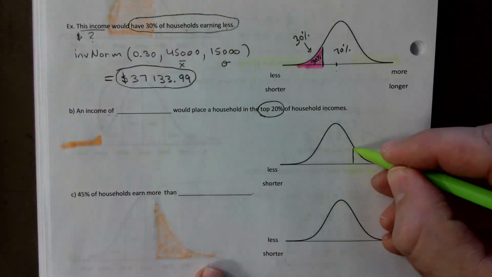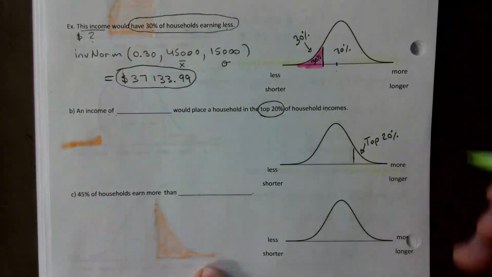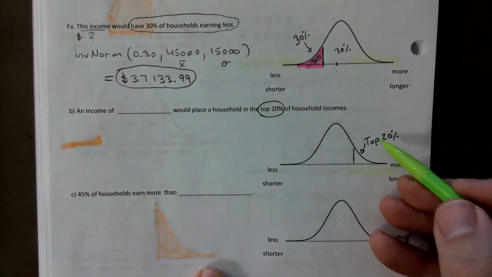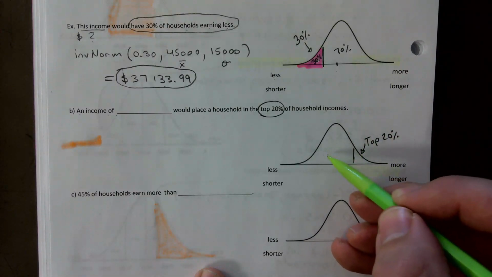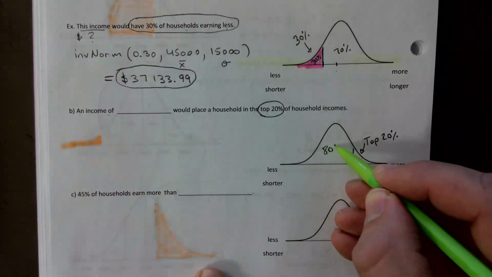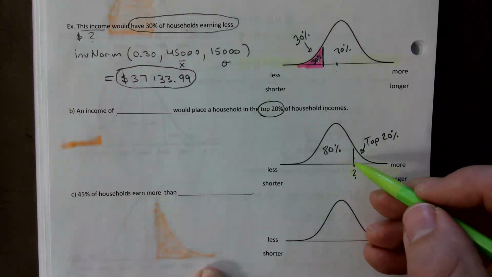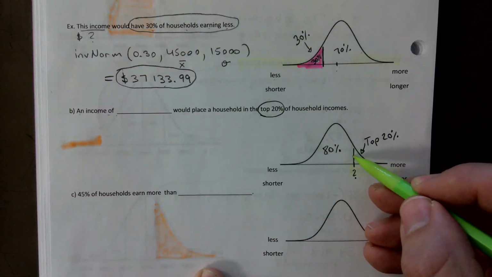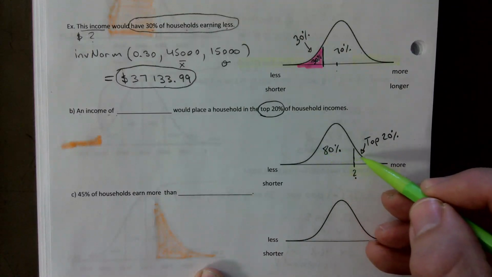So this is the top 20 right here. I don't care about that one, right? I care about this section. What is this then? 80. So I want this value, which is going to tell me that 80% of households earn less, 20% more.